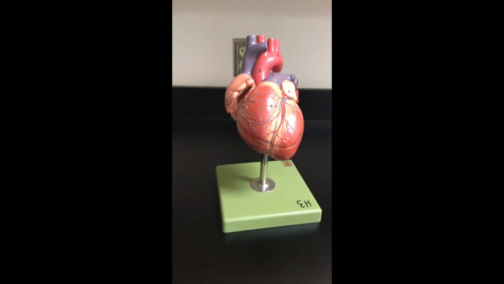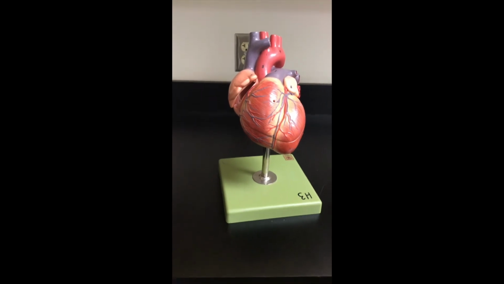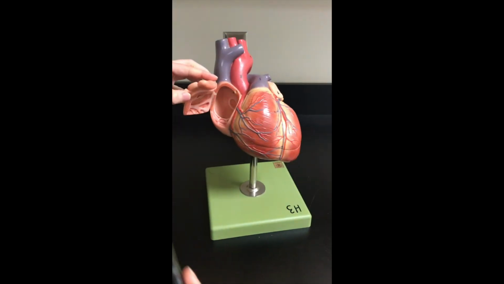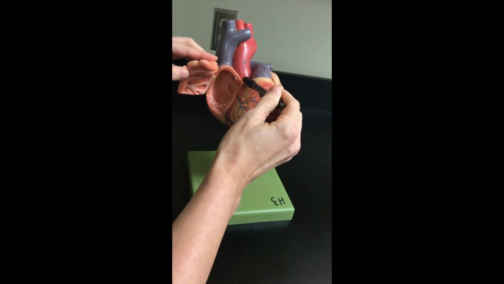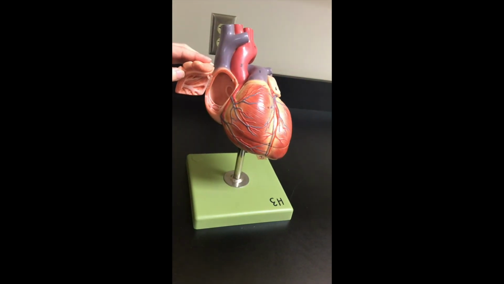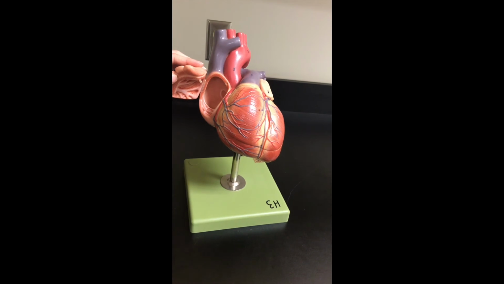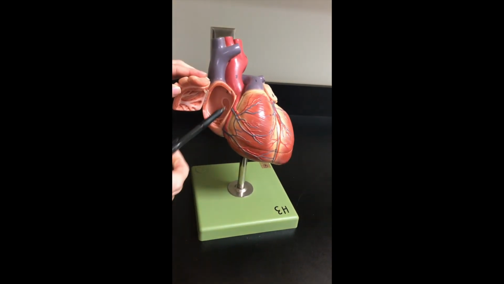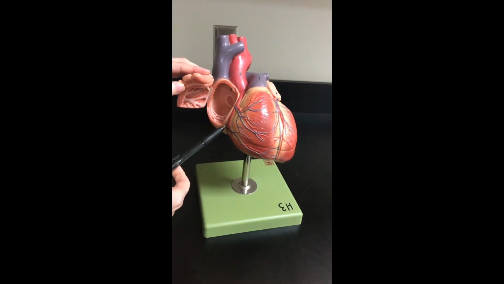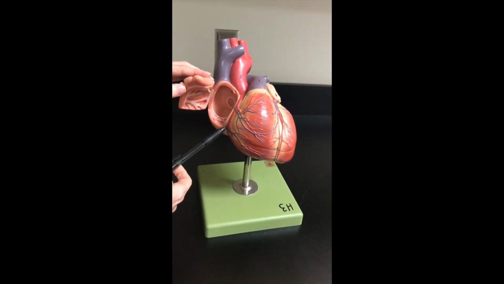Let's go over some of the arteries and veins of the heart. Here you have the coronary artery. It runs right along here. Please note that most teachers would want you to express whether it's the right or left side of the heart. In this case, this coronary artery is on the right side, so it's your right coronary artery.